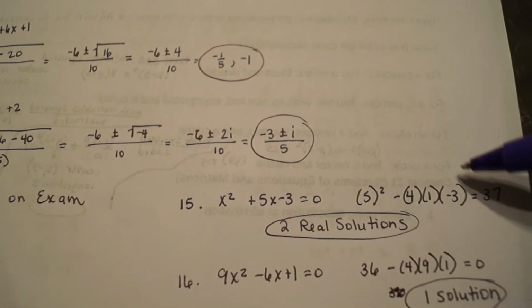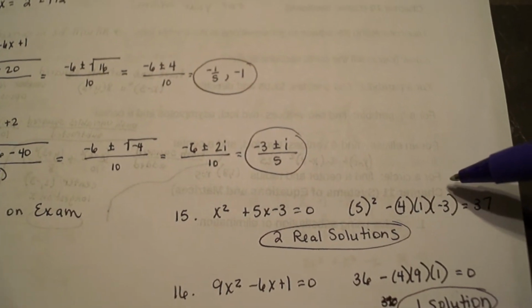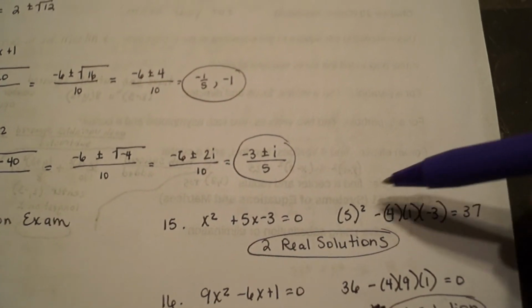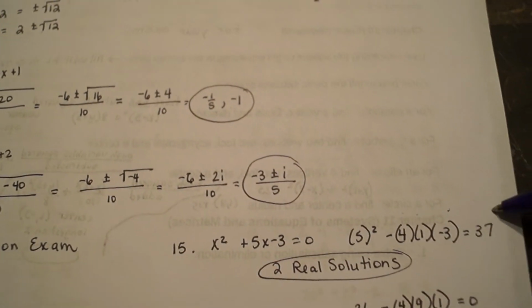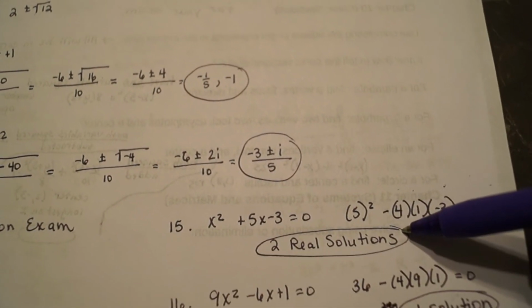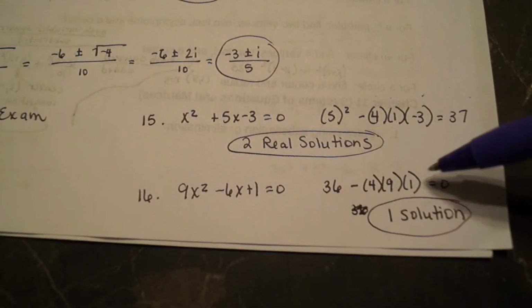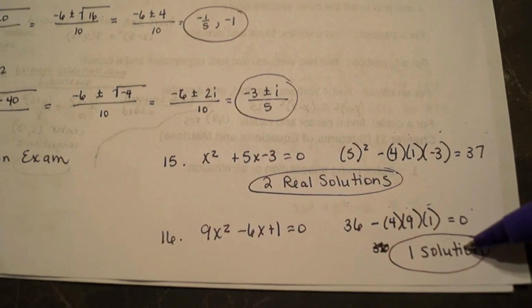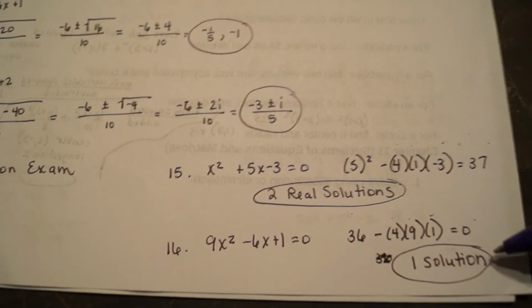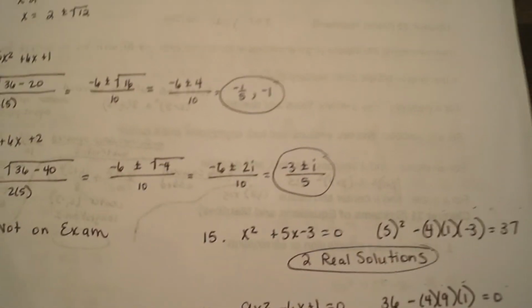Number 15, I just did the discriminant, which, remember, is the part under the square root. So it's the b squared minus 4ac. I plug it in. If I get a positive number, that means 2 real solutions. I did the same thing here, b squared minus 4ac. I got 0. That means there's 1 solution. If you get a negative, which is the only other option, that means there's 2 complex solutions.